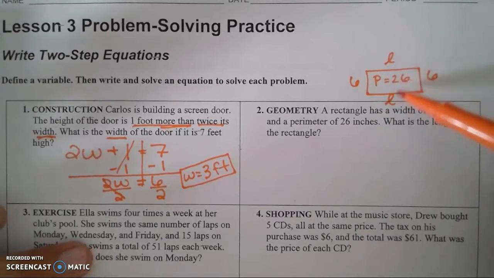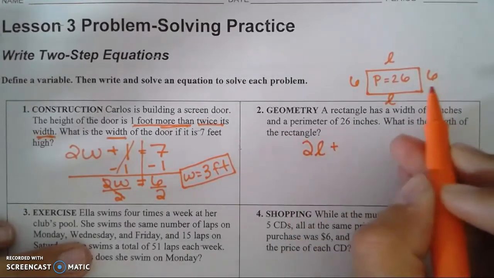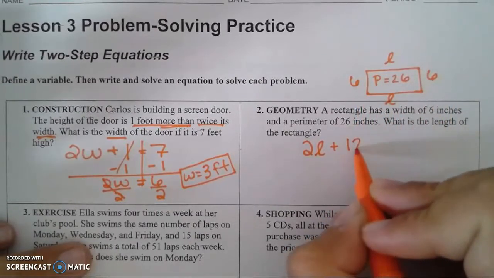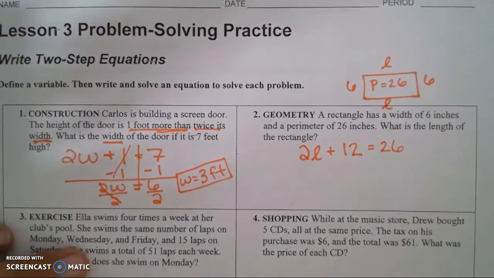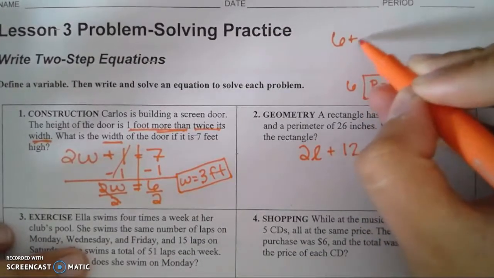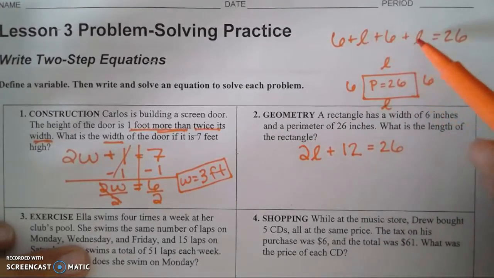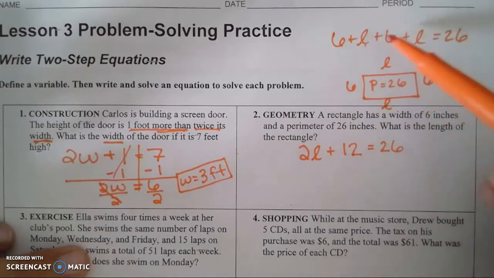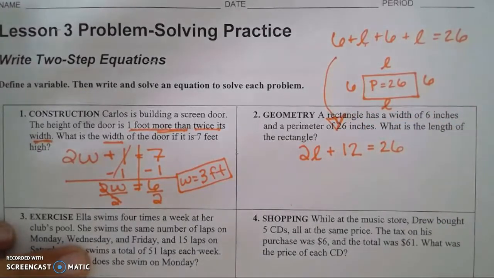So looking at our L's, we have 2 L's here. So it would be 2 times L plus, we can add our 6's together, so 6 plus 6 is 12. And it should equal our perimeter of 26. So again, you could have written it as 6 plus L plus 6 plus L equals 26, but you would have to combine like terms anyways. So our L plus L gives us our 2L, and our 6 plus 6 gives us 12. So essentially, we're just coming right back to our two-step equation down here, okay?